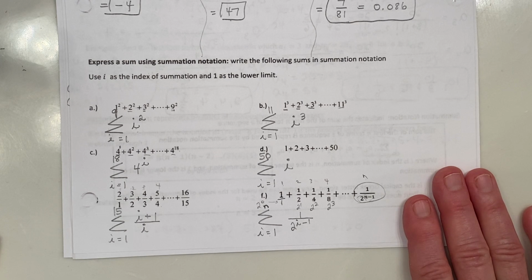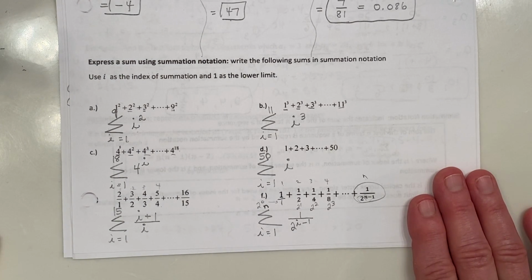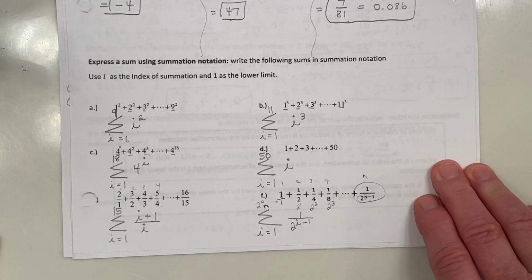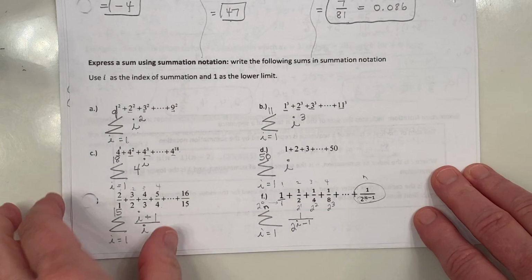Sometimes they're not easy, and you just kind of have to guess and check. Guess what you think it is, generate a few, and then tweak it from there. All right, that's summation notation.